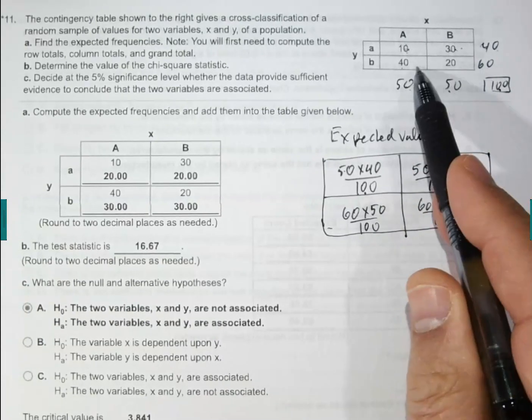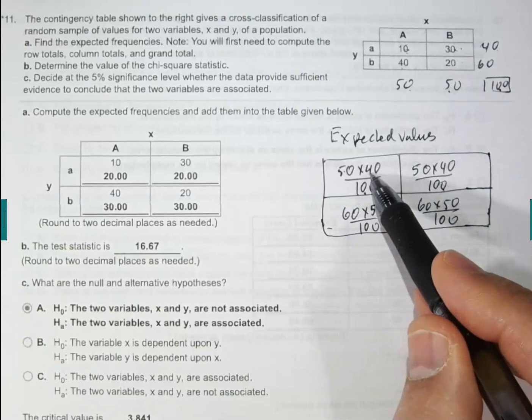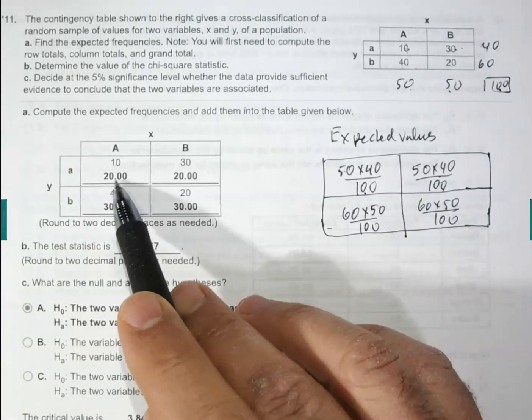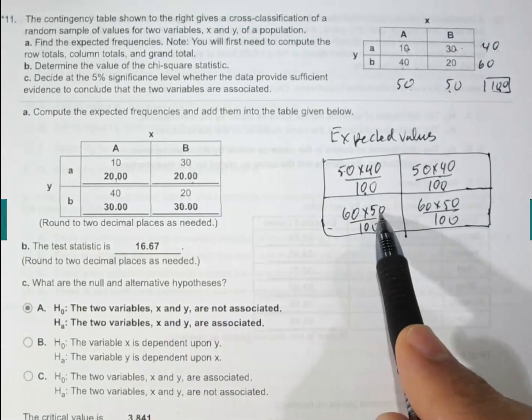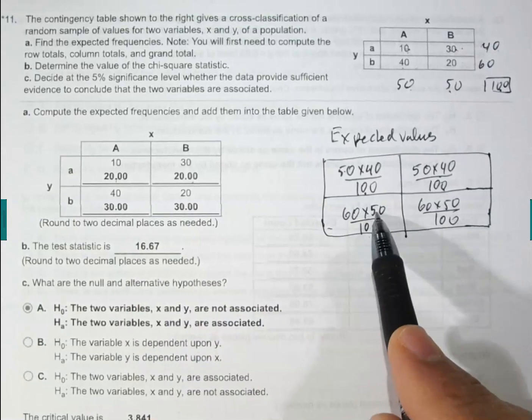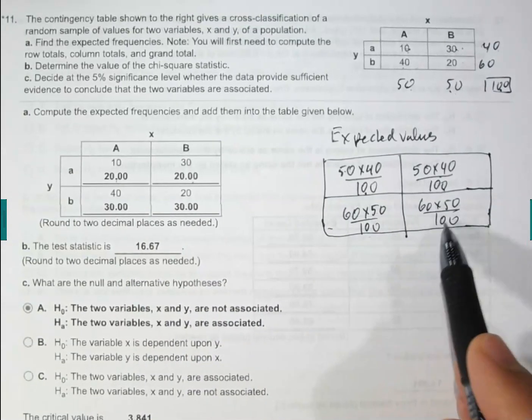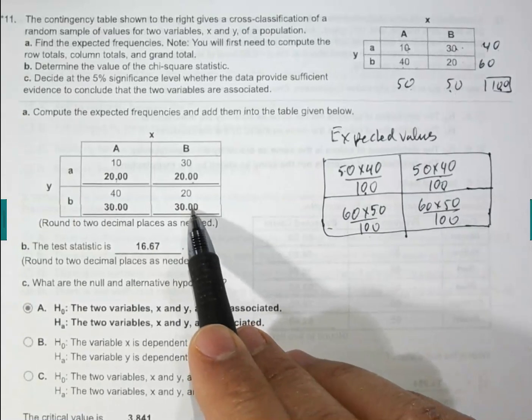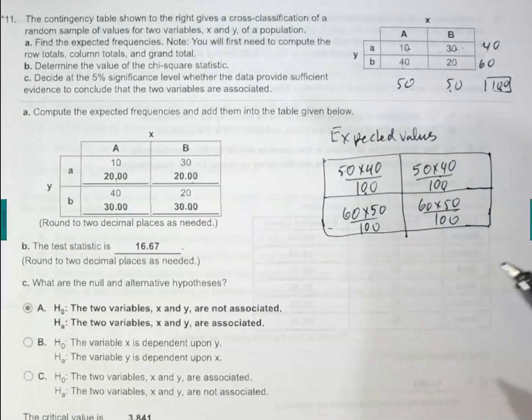And you do the same thing for 40 and 20. You get 20 here, you get a 20. That's where you see the answers. 60 times 50, it's 3,000 divided by 100 is 30, and then you get 30. So this is how you answer the question.